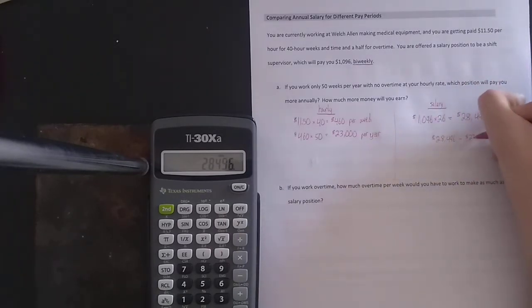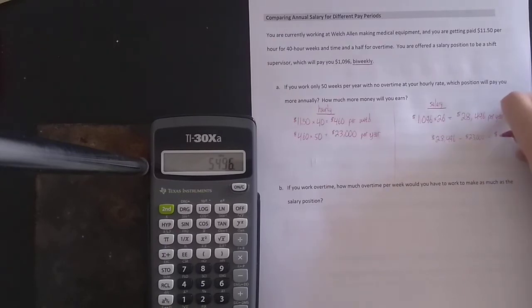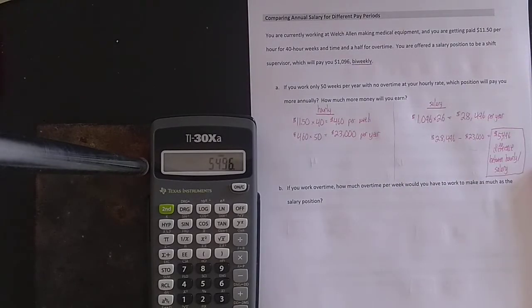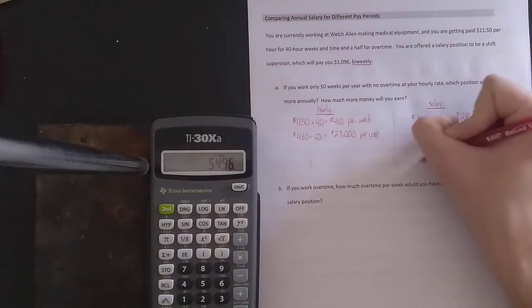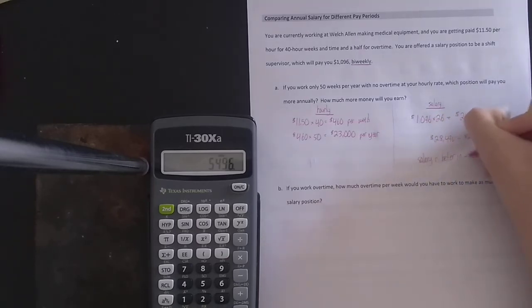$28,496 minus $23,000. Let's see what the difference is. The difference in pay is $5,496 difference between hourly and salary. So this is a good idea if you want to do that. This means that you're going to make some more money. It's not always going to work out that way, but in this case it did. So I'm just going to write salary is better in this case.